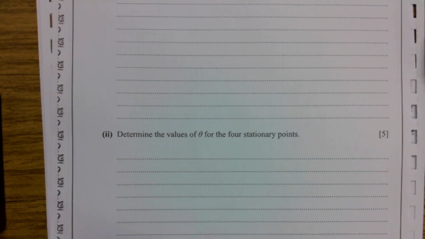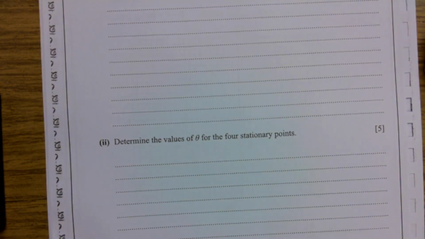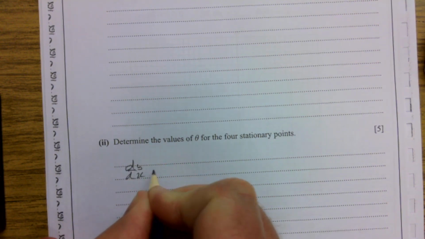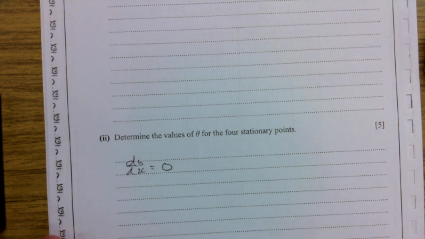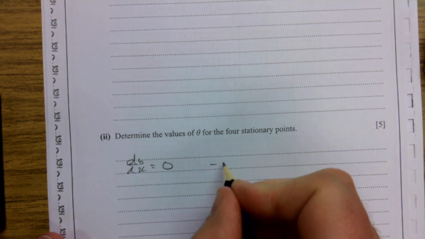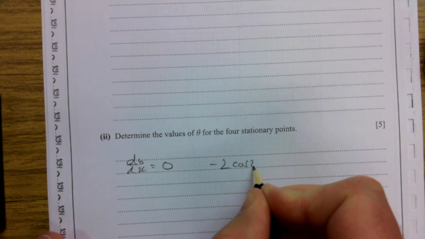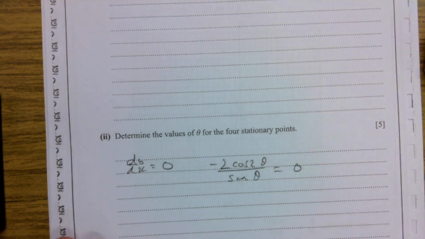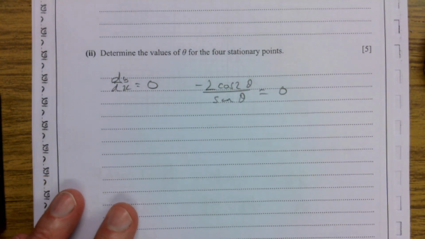Part 2, determine the values of theta for the 4 stationary points. So to find the stationary points, we put dy by dx equal to 0. So remember what our dy by dx was. It was minus 2 cos 2 theta all over sine theta, and we're setting that equal to 0.